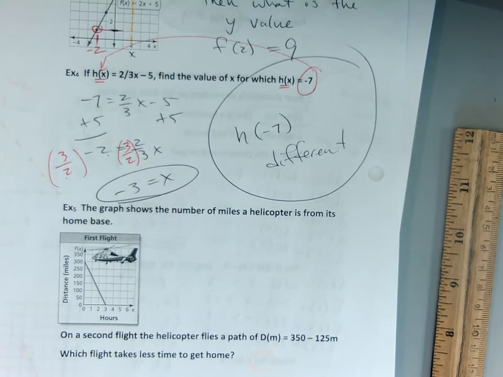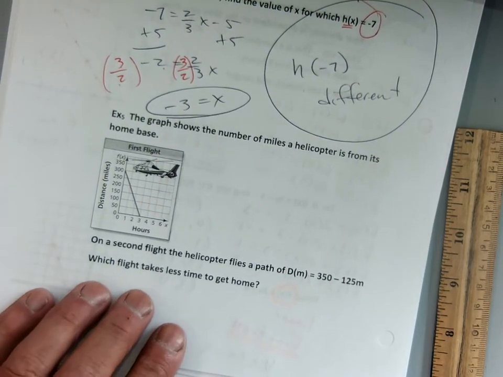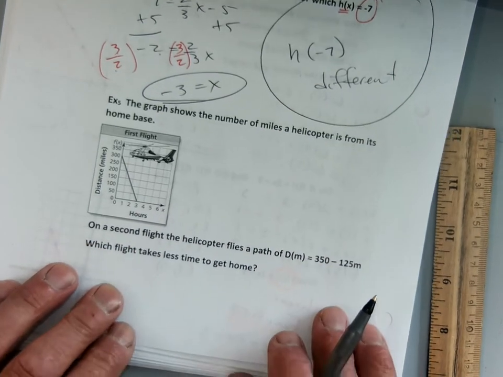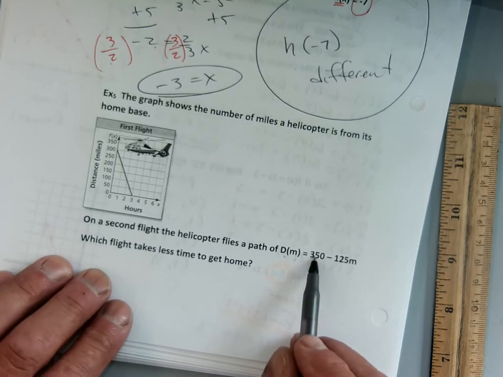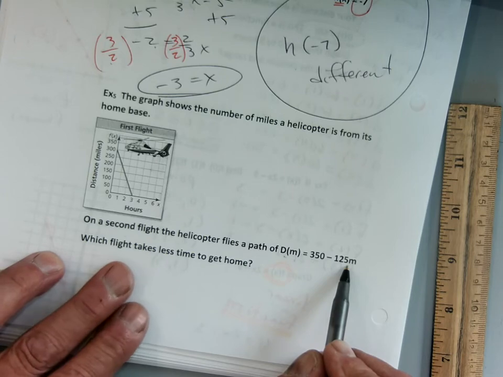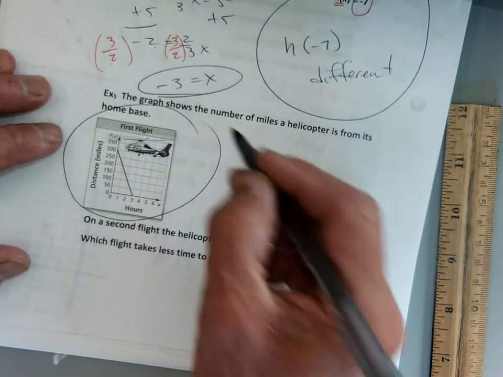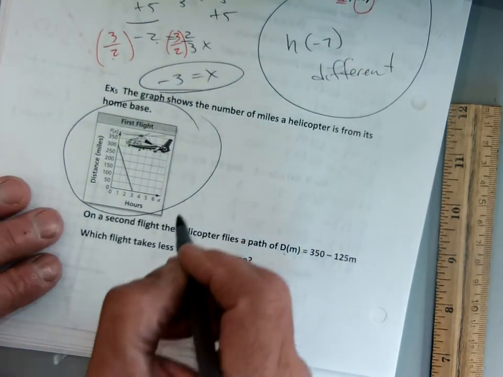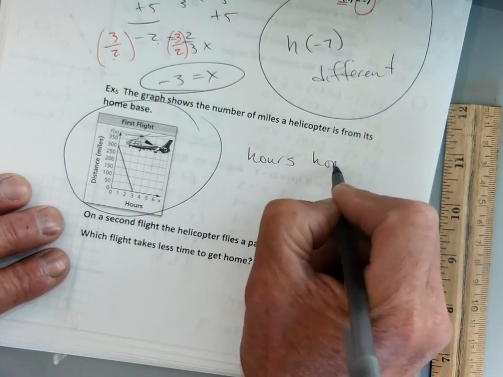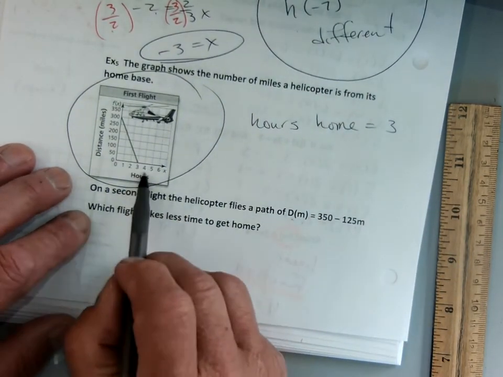Last but not least. The graph shows the number of miles a helicopter is from its home base. On a second flight, the helicopter flies a path of d of m, distance in miles, is 350 minus 125 m. Which flight takes less time to get home? So here's the first flight. How long does the first flight take to get home? Hours home equals 3. Everybody agree with that? You can just look at the graph. Boom, 3 hours, he's home, right?